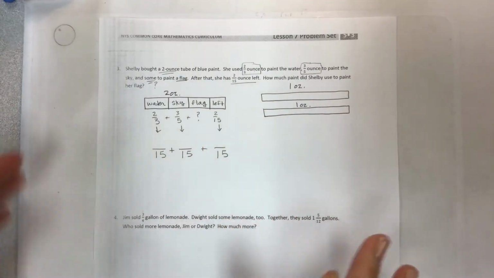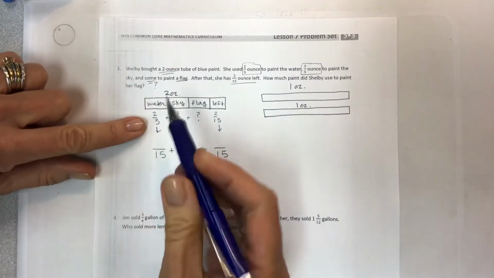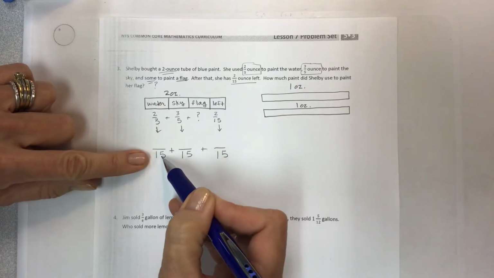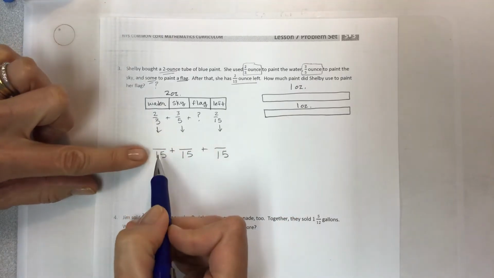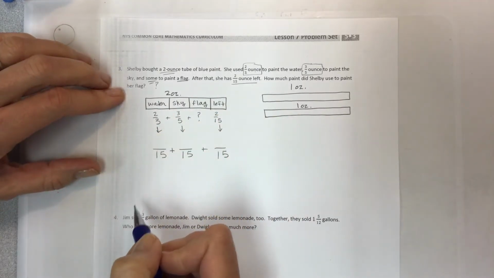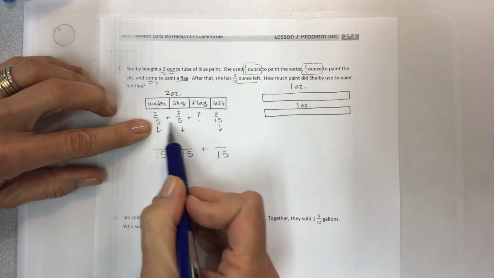Now I'm not going to put everything that I did on the previous page because you should understand about those scale factors. I need to get from 3 to 15. So my scale factor from 3 to 15, you can certainly write out your skip counting. But 3 times 5 is 15.